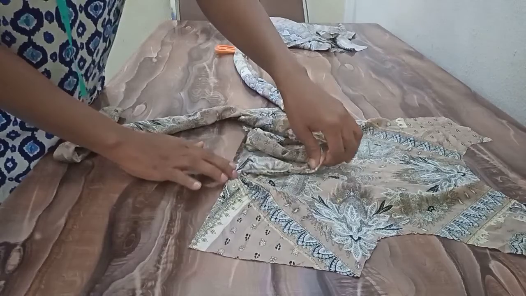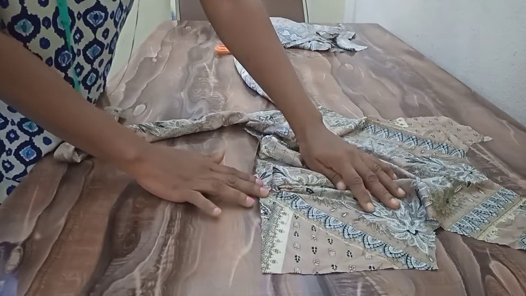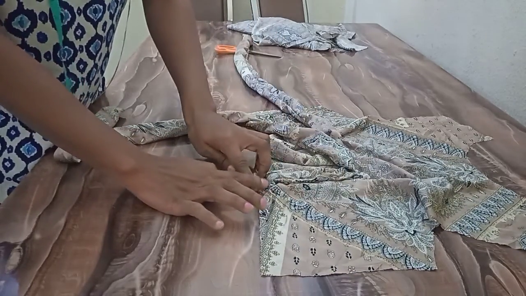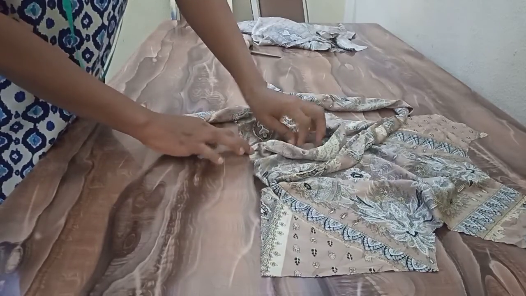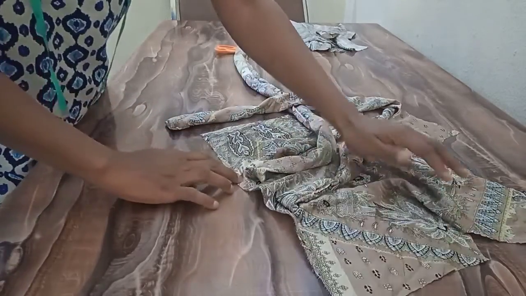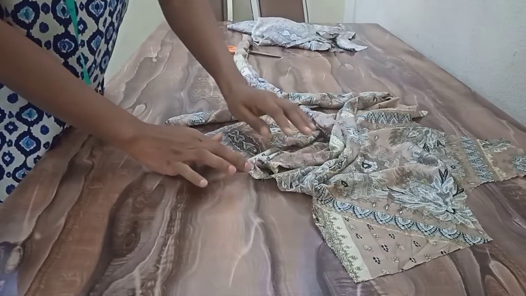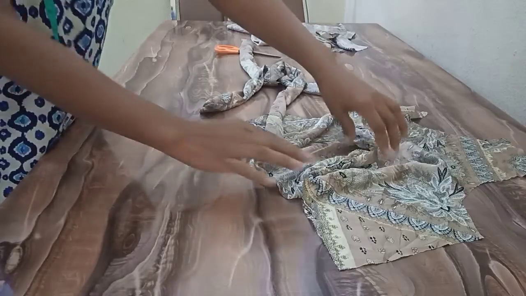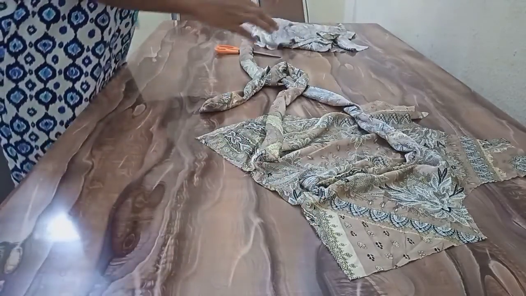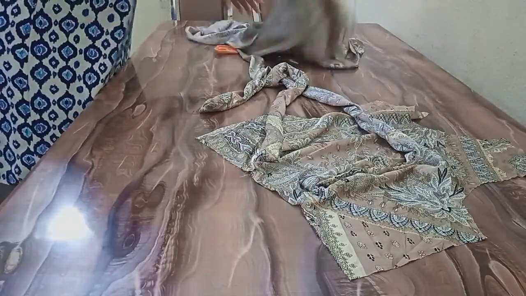So this is the waistline. Can you see that the waistline is on its own? This is the part I notch, and this is the other side. You can see it's on its own. The belt is out of the way. So joining the lower parts is very easy.